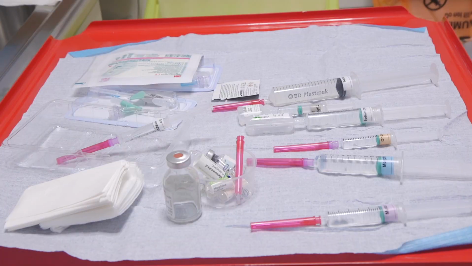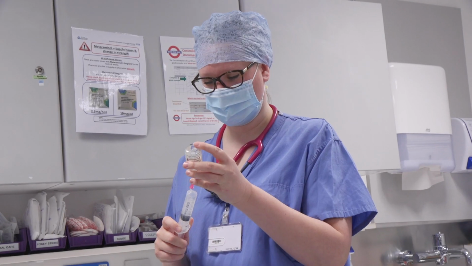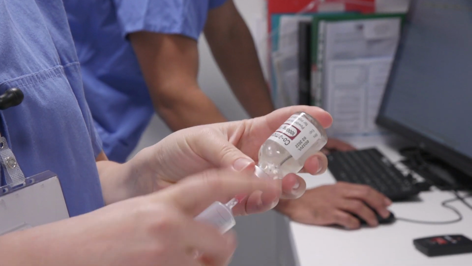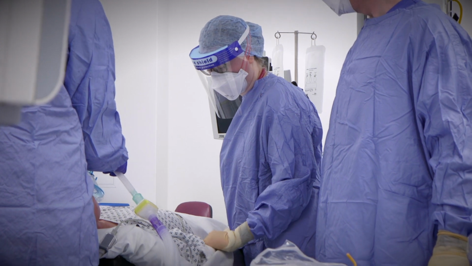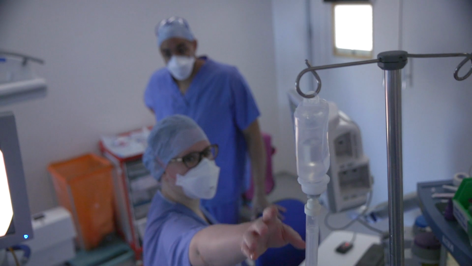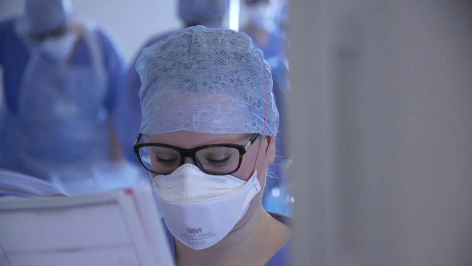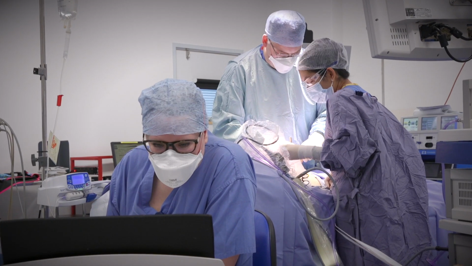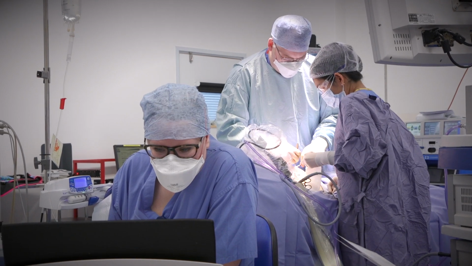There's so many different roles within anaesthetics that you can get into, and it's difficult to really appreciate that in medical school until you start working, unless you happen to be exposed to that. But actually when you start working you realise that in anaesthetics you're involved in so many different departments, so many different things, so you never quite know what's going to happen in your day.